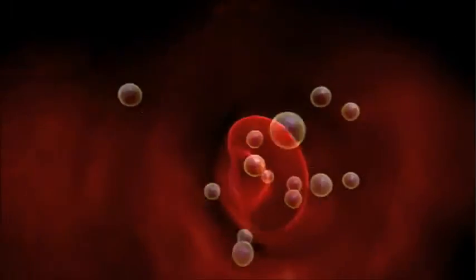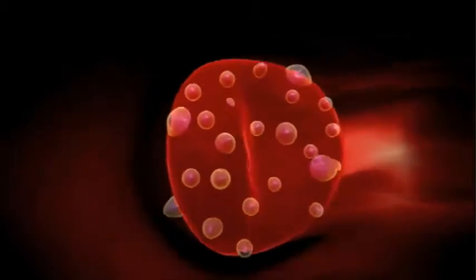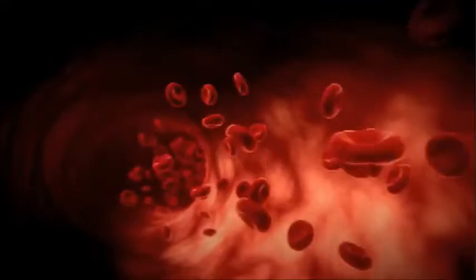When the hemoglobin molecules are emptied, they attract carbon dioxide and other waste gases, which they take back to the lungs to be exhaled. Anemia occurs when there are too few red blood cells or not enough hemoglobin. Exhaustion is the common sign of anemia.